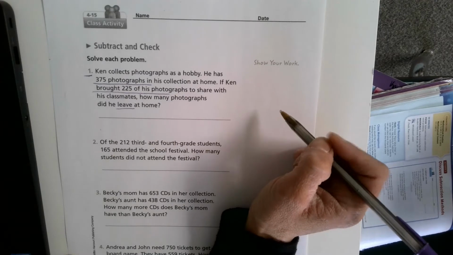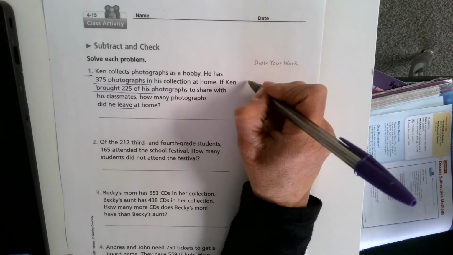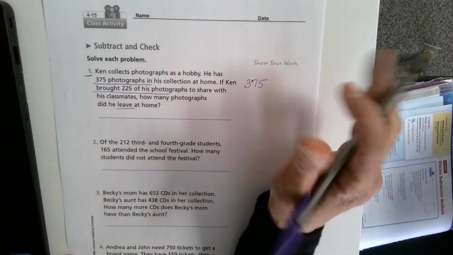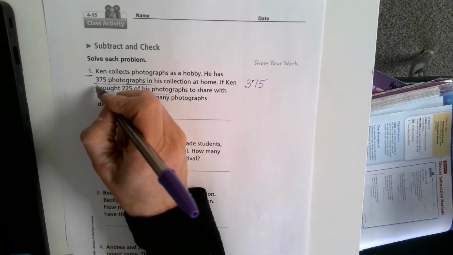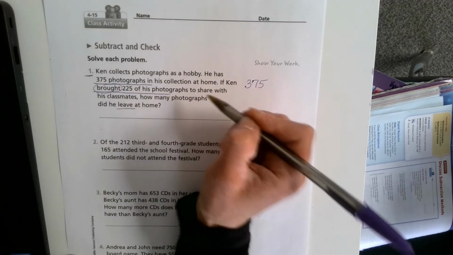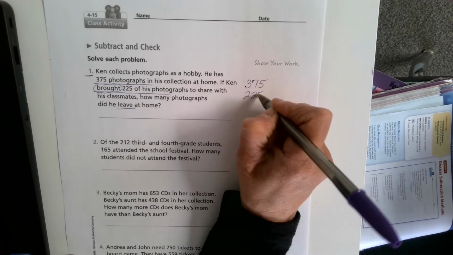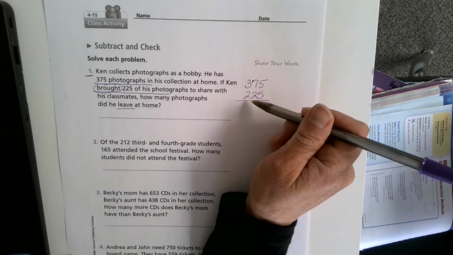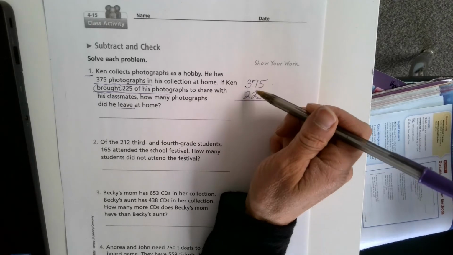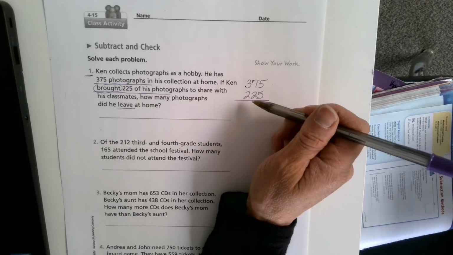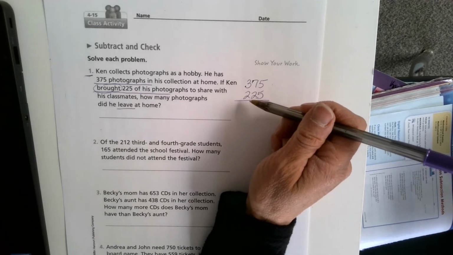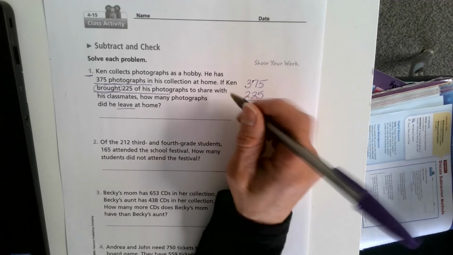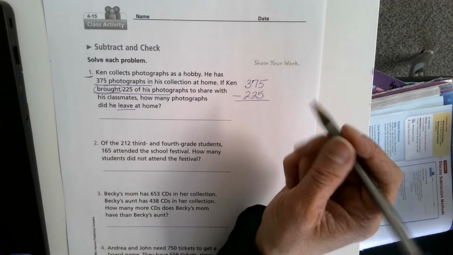Okay, so I'm going to visualize this. He has 375 photographs in his collection. That's his total. He brought, that's kind of a key word, 225 of these, 225 to share with his classmates. So if I add those, that would come up with almost 600, right? He couldn't have left 600 at home if he only has 375 photographs at home. So I know this is going to be a subtraction problem.